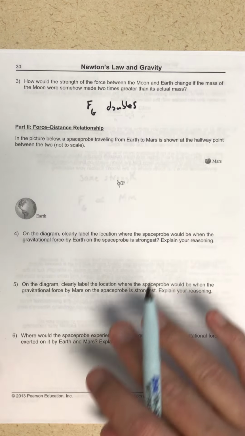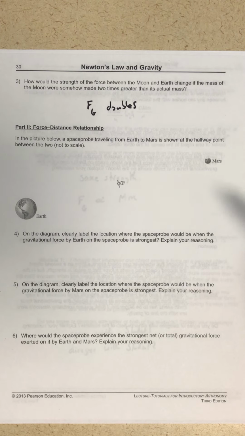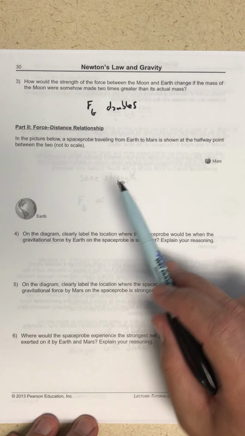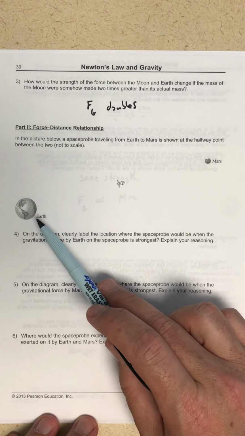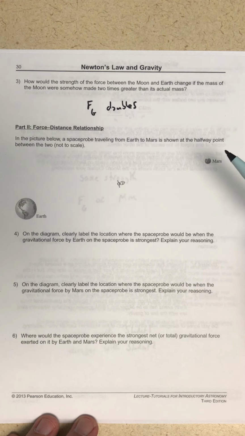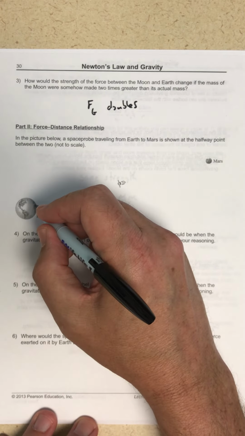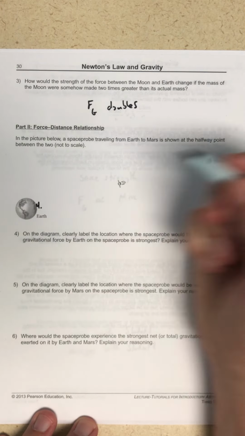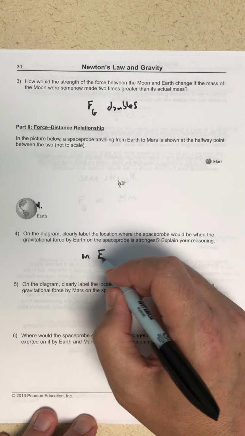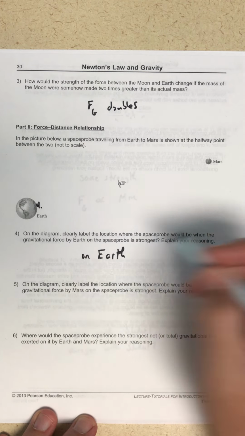Well, the force of gravity is an inverse square law, so for Earth's gravitational pull, the mass of the space probe is the same, the mass of Earth is the same, G is the same. The only thing that's varying is the distance, and it goes as the inverse of the distance squared. So the largest force is going to be when I have the smallest distance. So the space probe is there on Earth when Earth has the strongest pull on it.